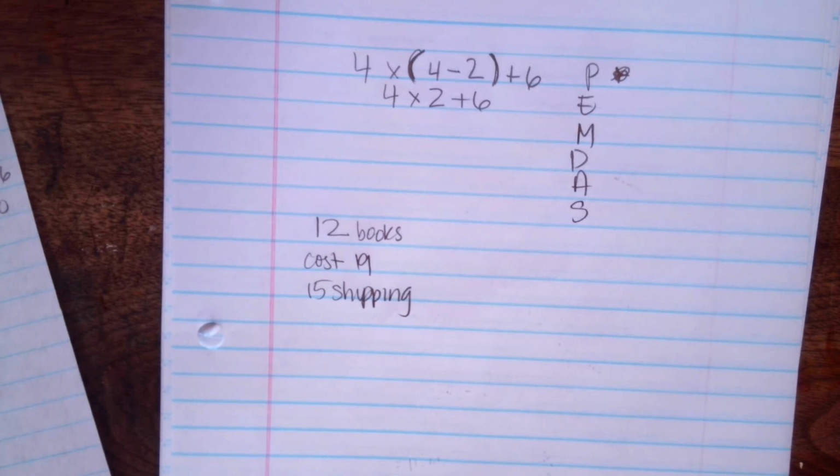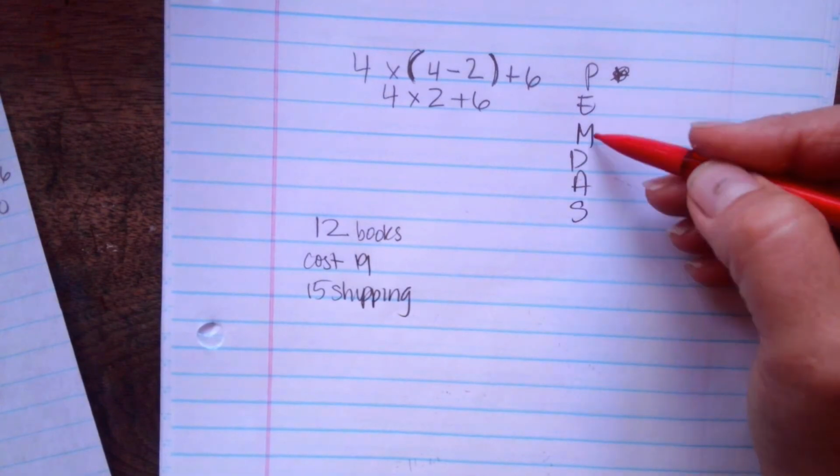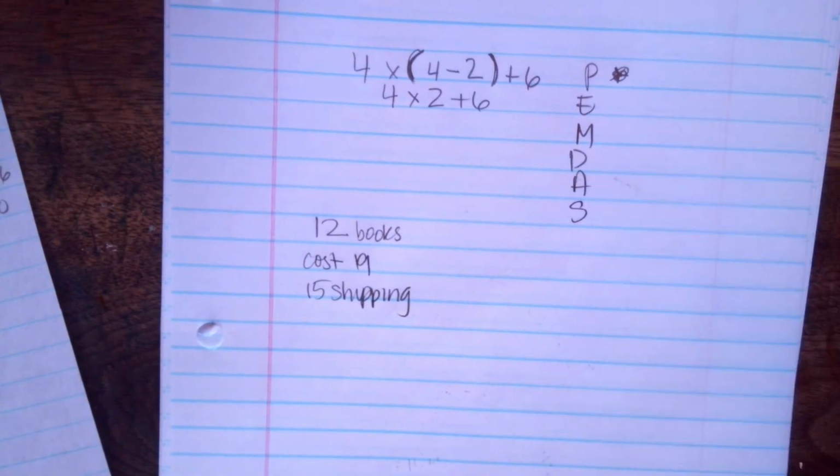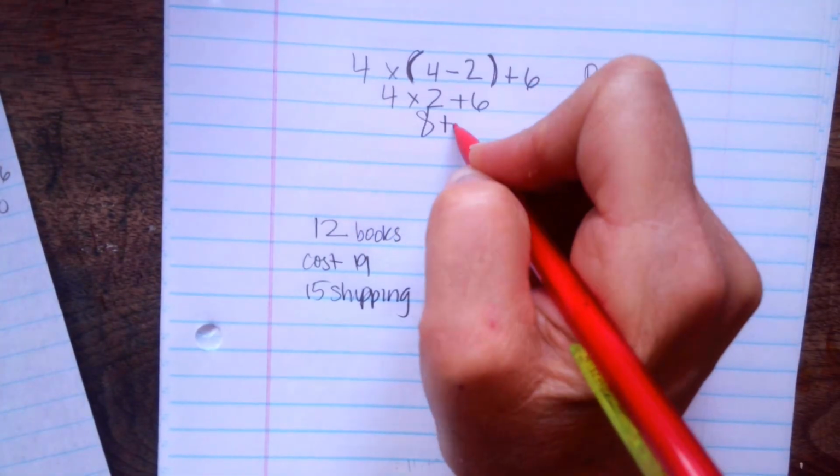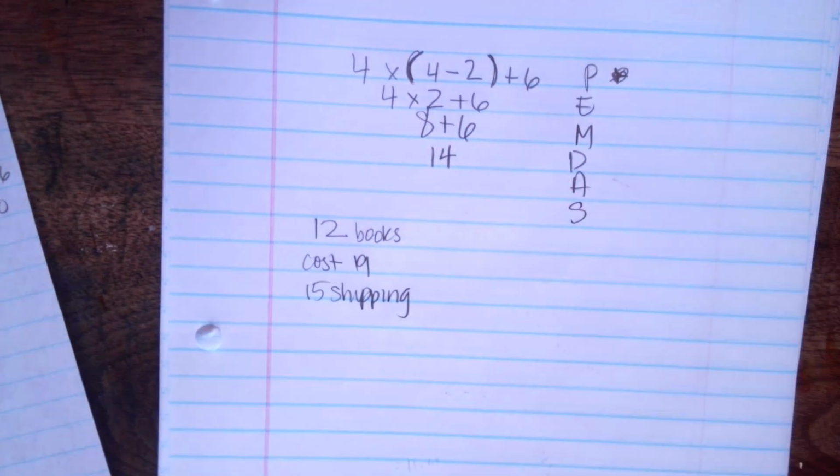Then is it 2 plus, or is it 4 times 2? So we look here, what comes first, multiplication or addition? Multiplication. So we do 4 times 2 is 8 plus 6, and then we get 14.